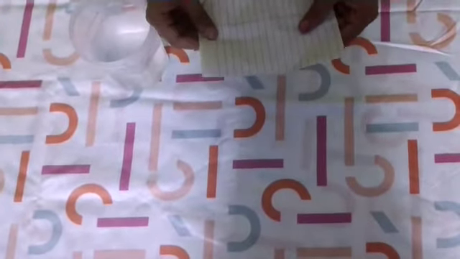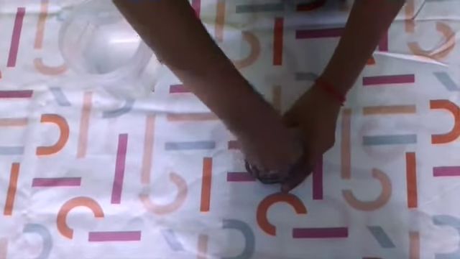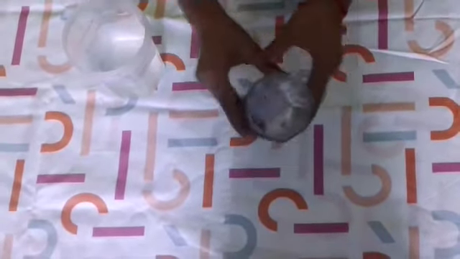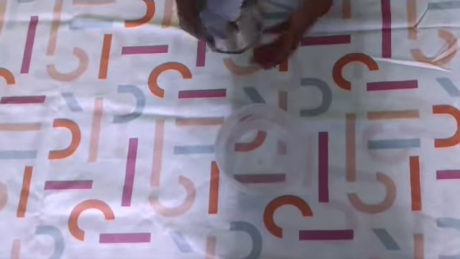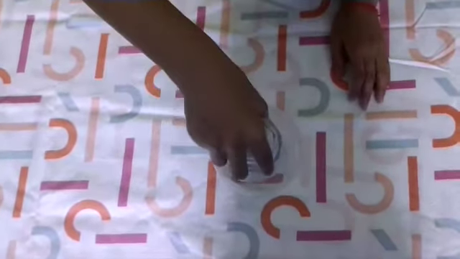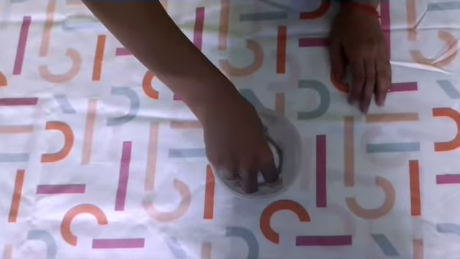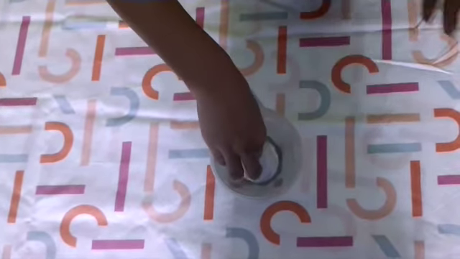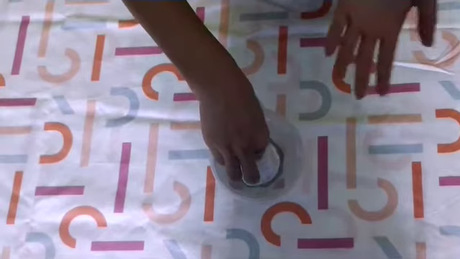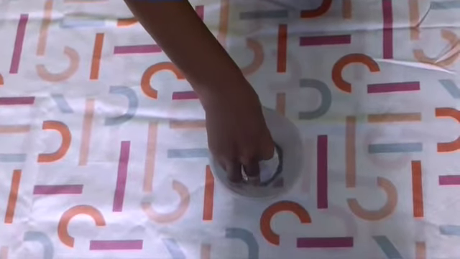We are going to fold the paper and keep it inside the glass like this, and now we are going to dip this glass inside the container which has water in it. Let us find out whether the paper gets wet or remains dry.